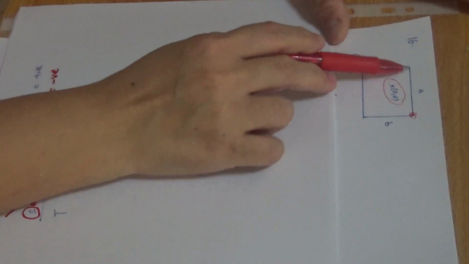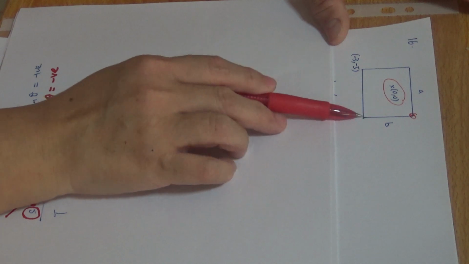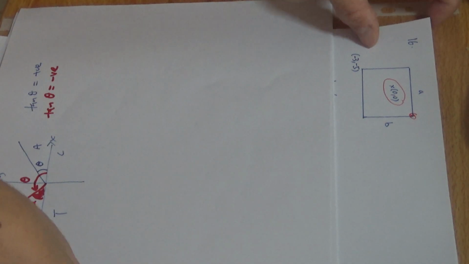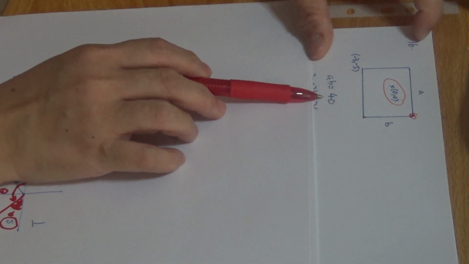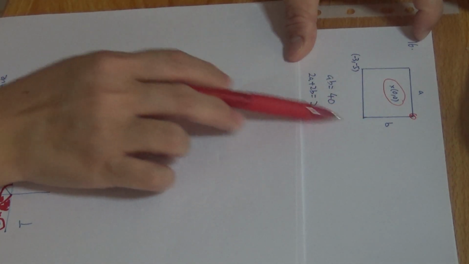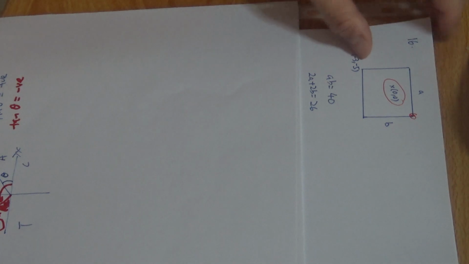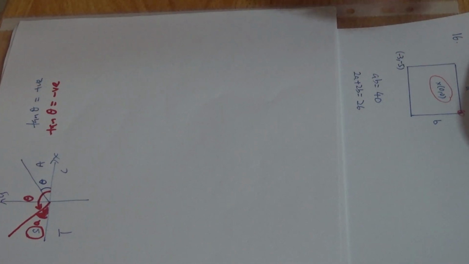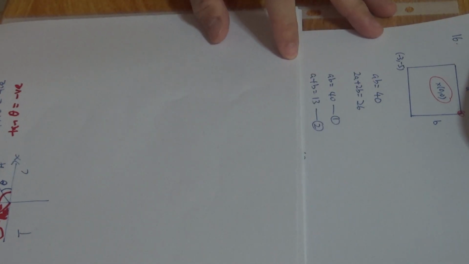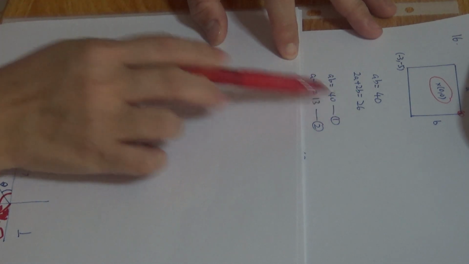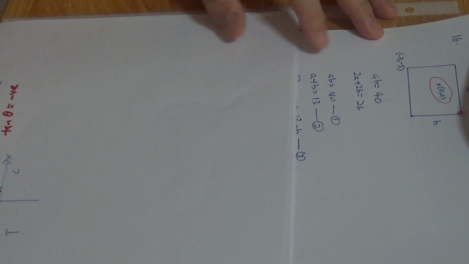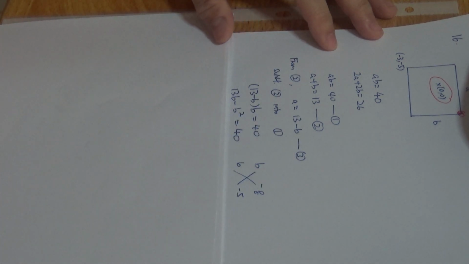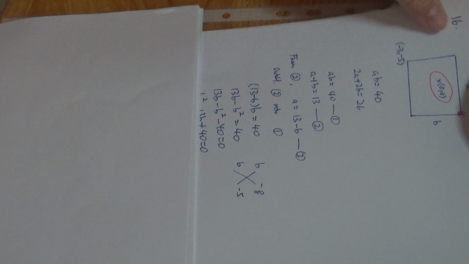Alright, now first of all, I let this length be a and this width be b. Now we will form the equations. Area, a times b, is 40. Perimeter, 2a plus 2b, is 26. Now I'm going to solve this simultaneous equation. Equation 1, equation 2. I divide equation 2 throughout by 2, then I substitute in solving the simultaneous equation.